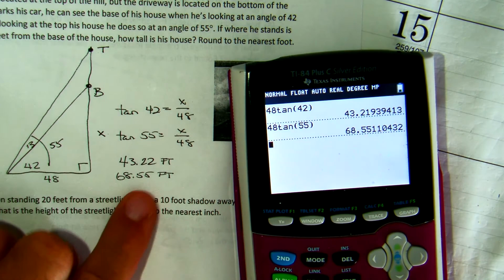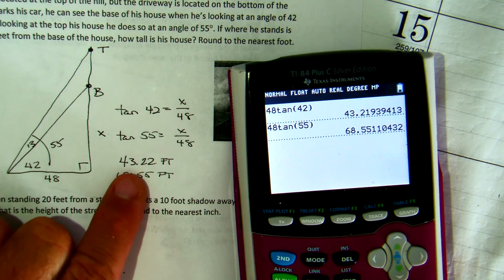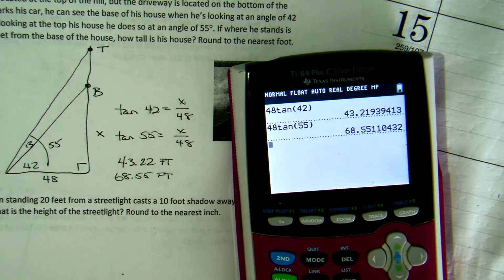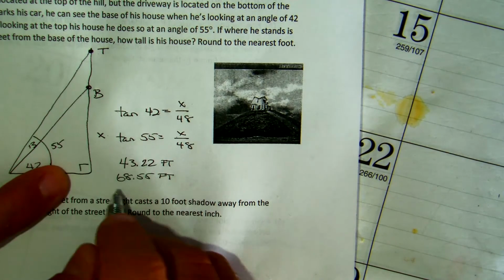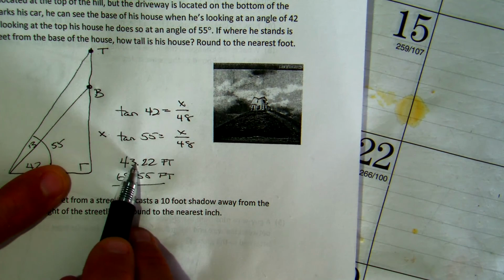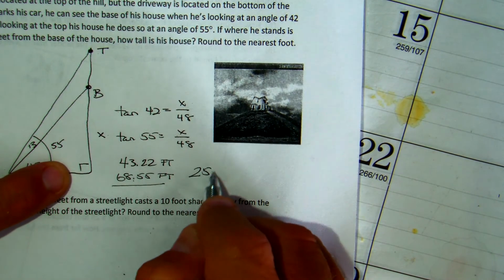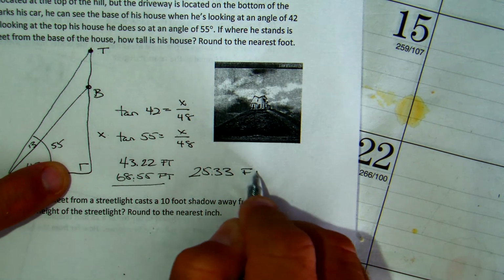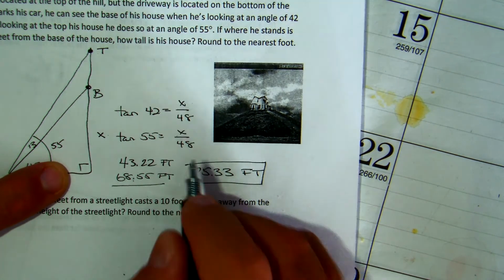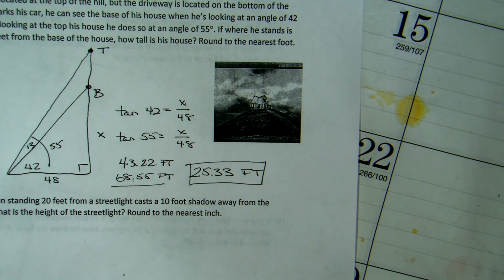That's the vertical distance to the top. That's the vertical distance to the bottom. How are we going to find the height? We're going to find the difference. We're simply going to subtract 68.55 minus 43.22. And I end up with about 25.33 feet. So we got a house that's 25 feet tall.